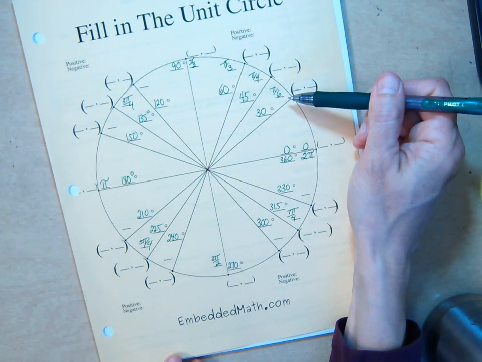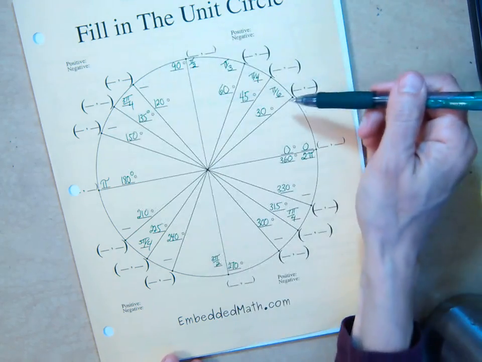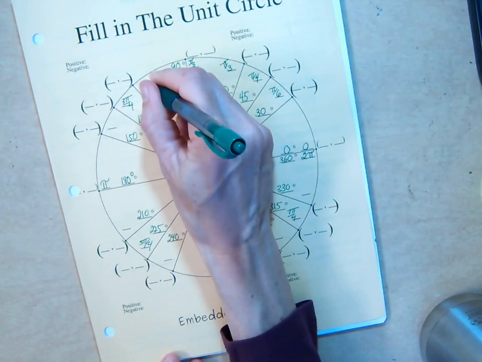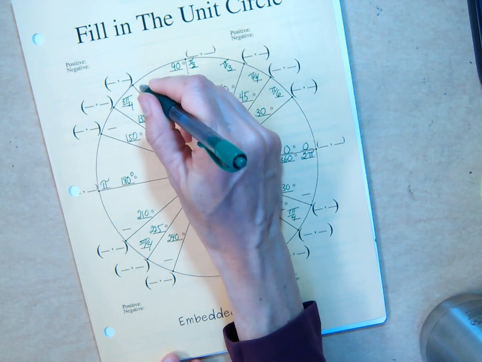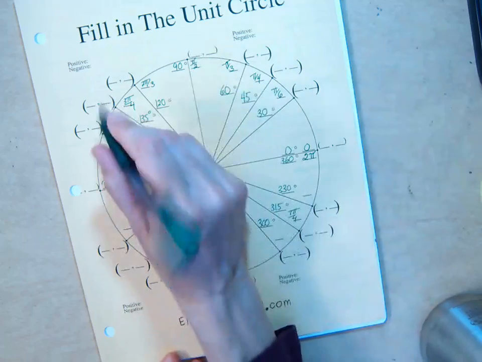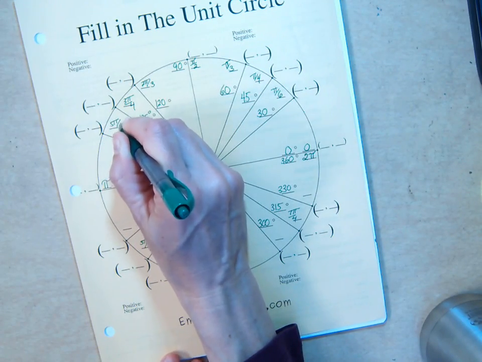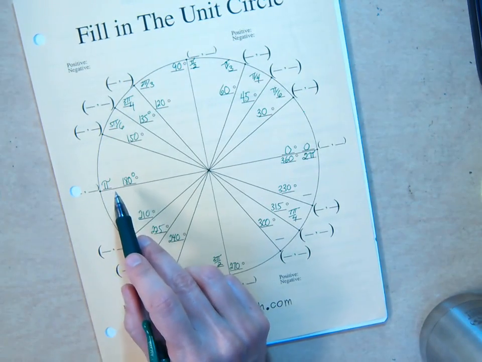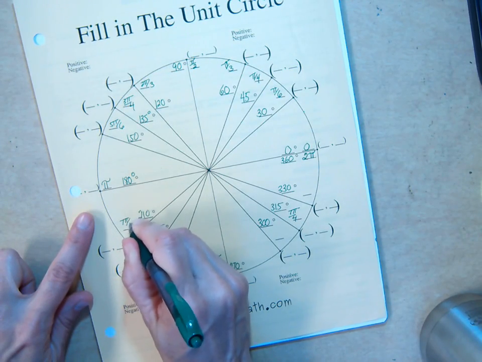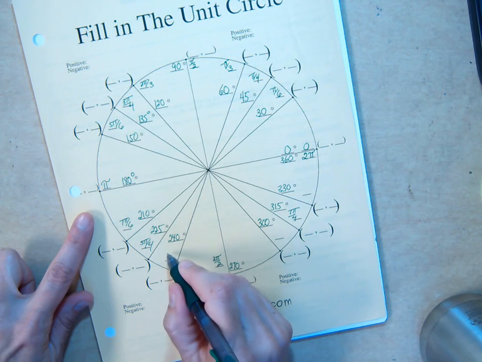Okay, so if we go by 6, we can get all the radians. 1/6, 2/6, 3/6. This is 4/6. Can you simplify that for me, though? 2 pi over 3. 5/6. That's already simplified. 6/6. Okay, good. Yeah, 6 over 6 is 1. 7/6. 8/6.